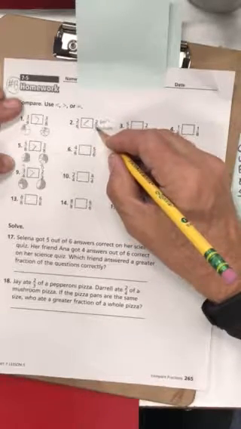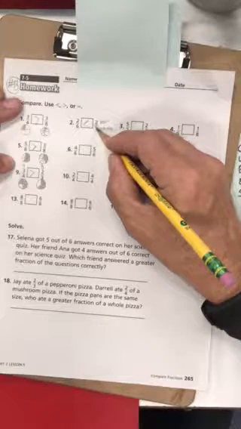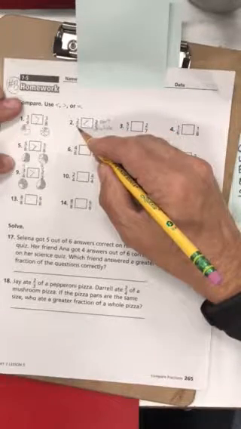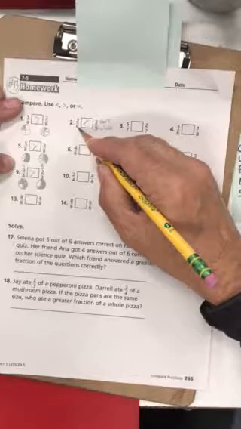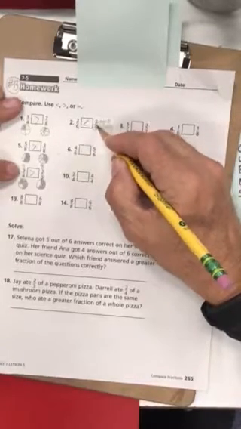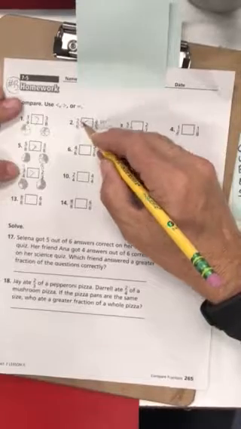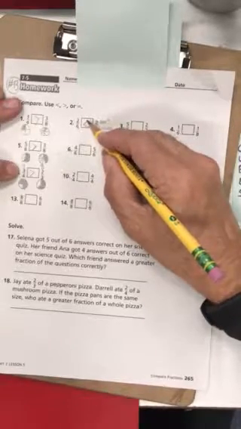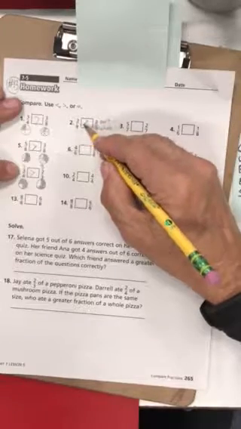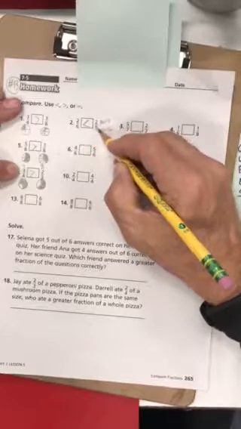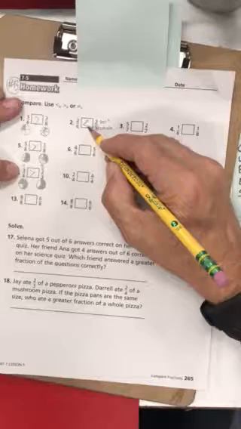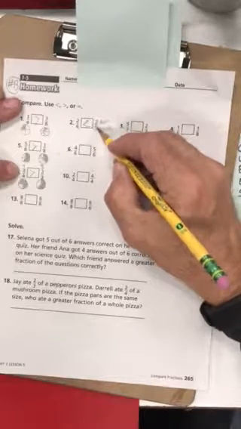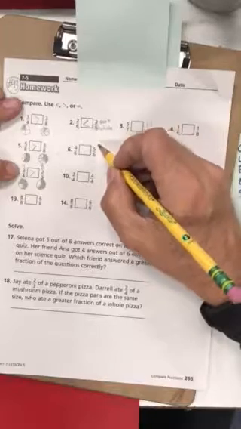The slices are going to be cut bigger because you're only sharing with 5 people. The slices are going to be cut smaller because you're sharing with 6 people. So 2 of the big ones are greater than 2 of the small ones. Again, this is a less than symbol, so 2/6 is less than 2/5. The mouth opens up big to the bigger number or the bigger fraction.